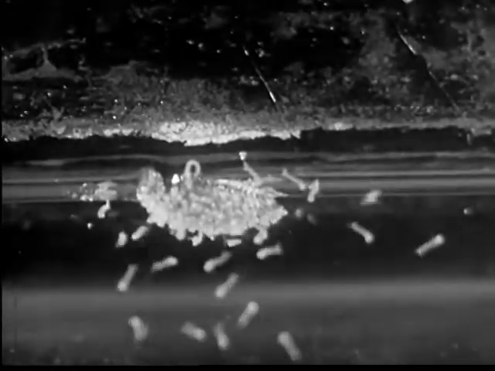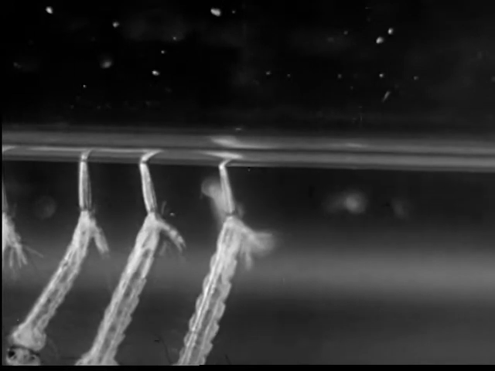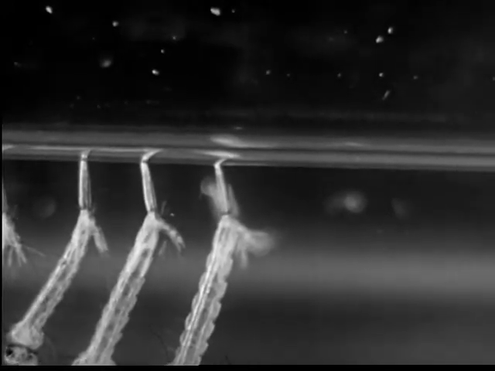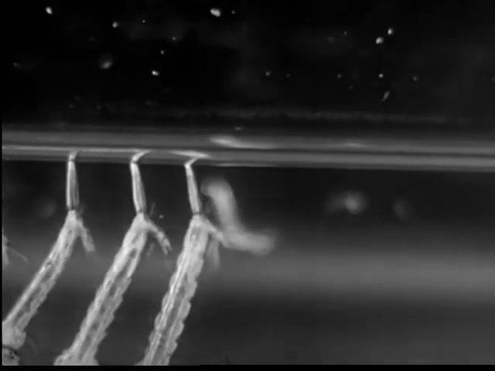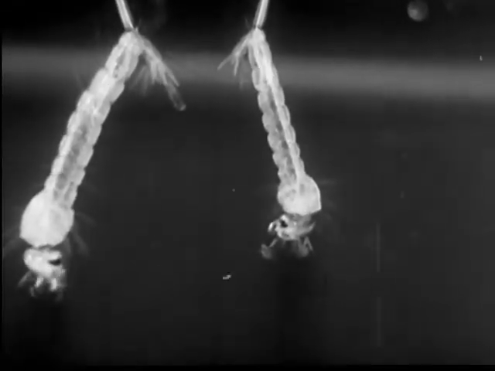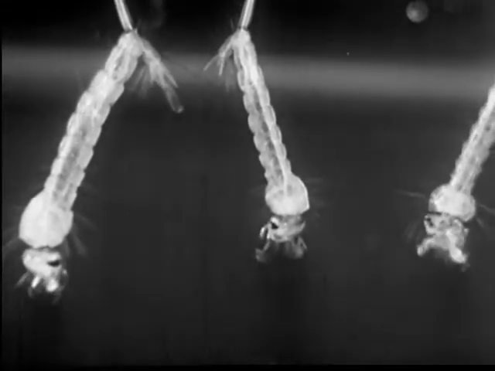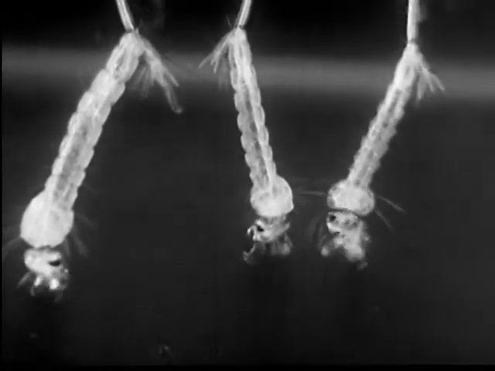The larvae squirm and pull free from the egg cases. The larvae come to the water surface to breathe. Each larva breathes through a tube called a siphon at the end of its body. Tiny brushes at the mouth feed the larva by sweeping in small bits of food along with a little water. The larva is commonly called a wriggler.